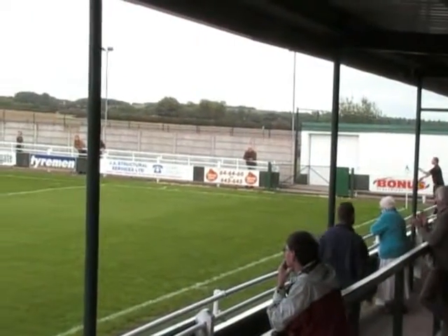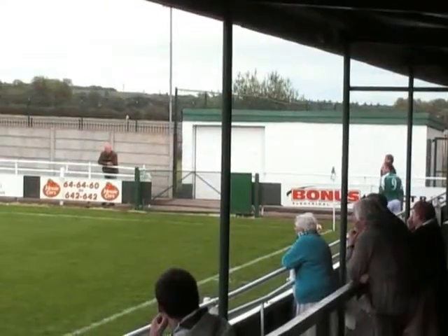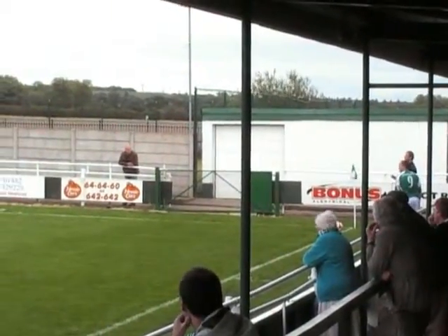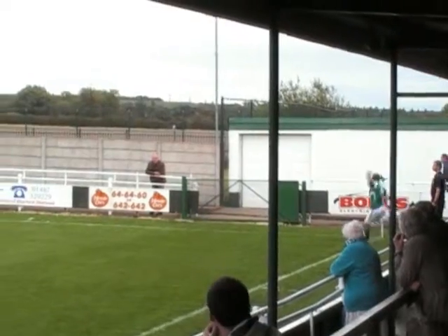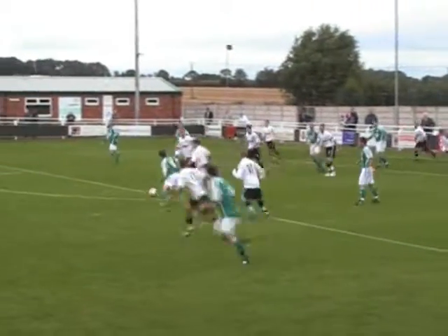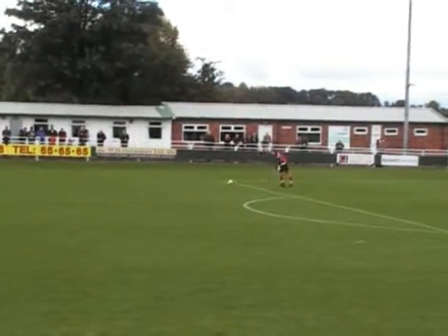Fry with the corner. Foot rises, but it's just over his head. In fact, it glanced off a Buxton defender. It's another corner for Ferriby. Fry will take it. Plays short. It's knocked in by Bradshaw and just cleared out there before Bradshaw could get in again.